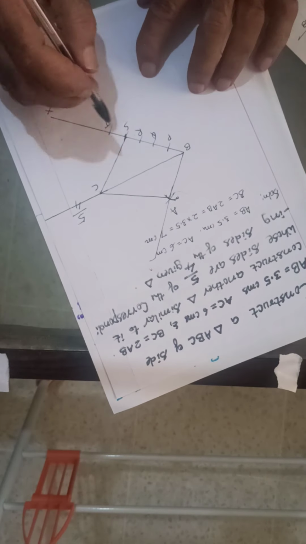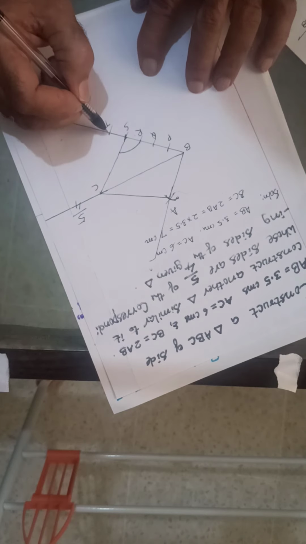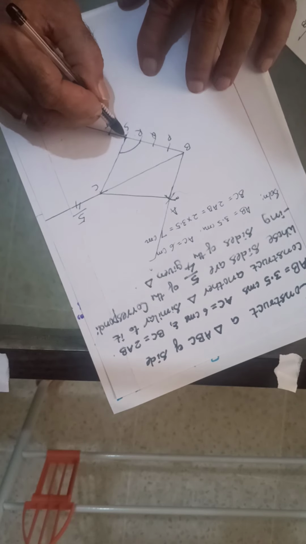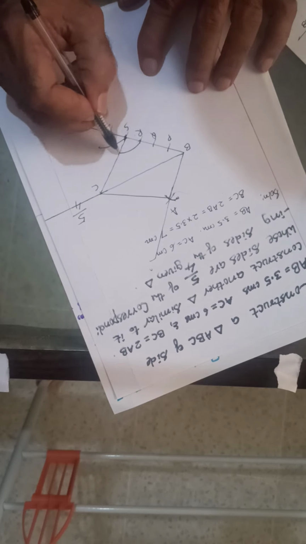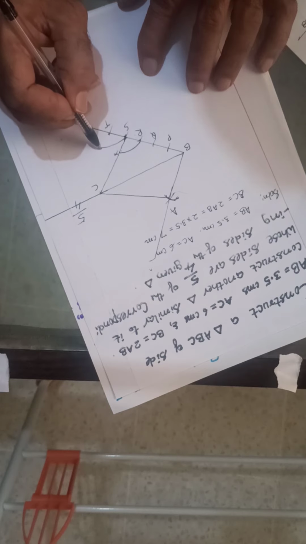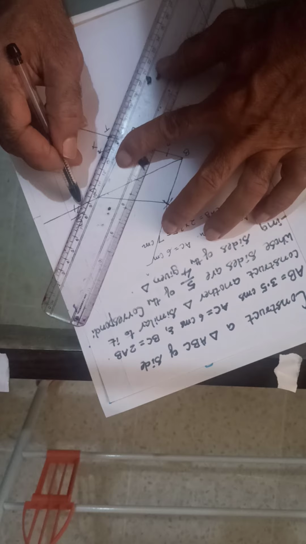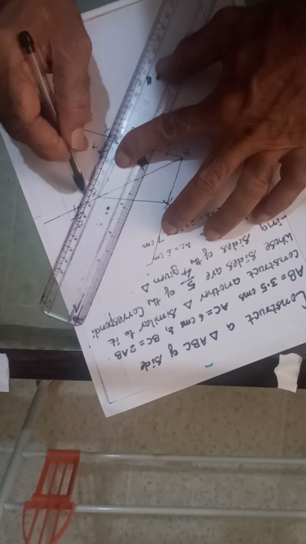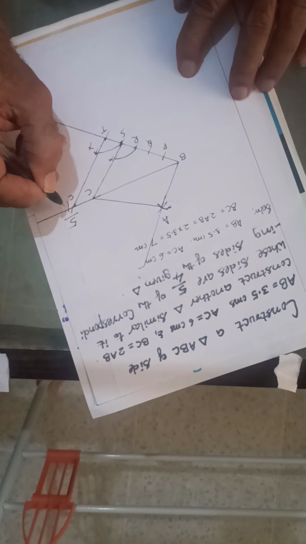With a convenient radius at S, draw an arc. Similarly, draw another arc like this, and take this length, with S as center, and mark it. Now join T and this Y. Join TY, which touches BC extended at the point C dash.